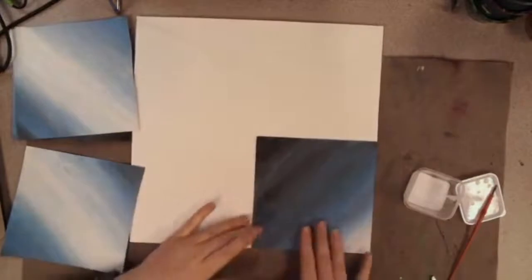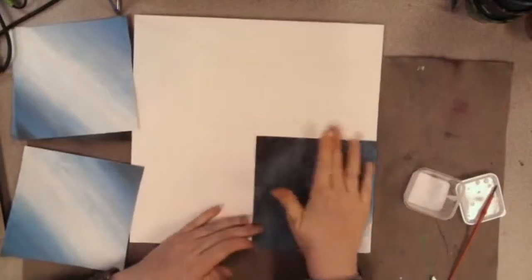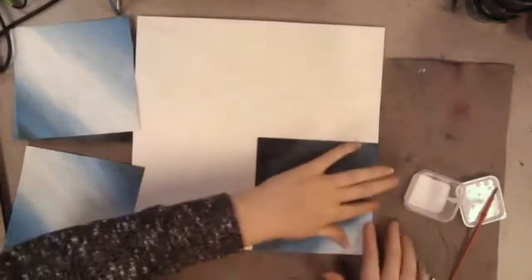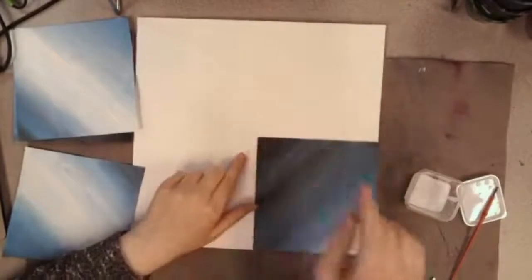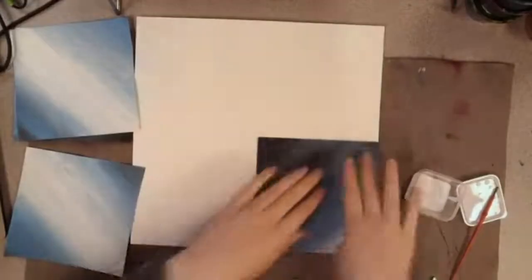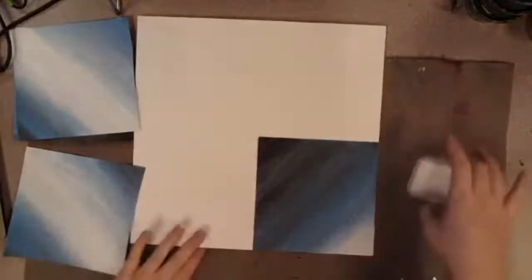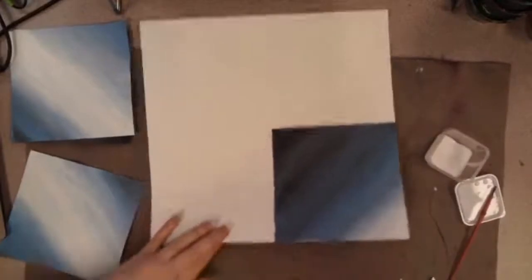Okay, and I'm being very careful, just pressing down my corners to make sure all those corners are nice and neat. If you get any glue on your hand, like what I just did right there, I just rubbed it away. It dries, so you don't get glue on your painting like I accidentally did a little bit. Okay, so let's go over that one more time.